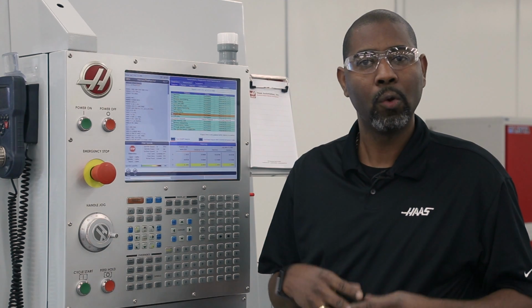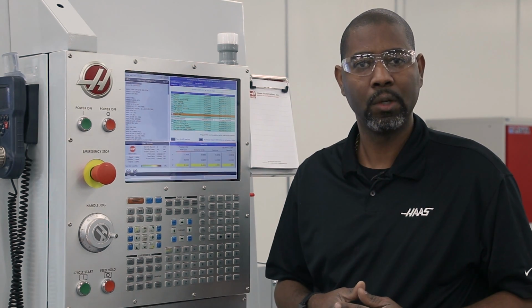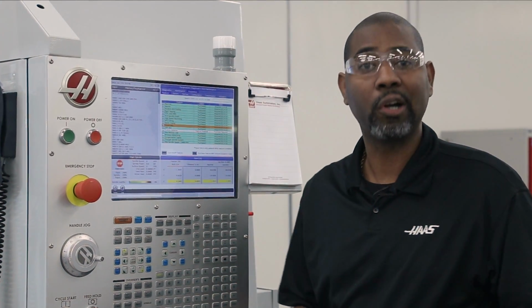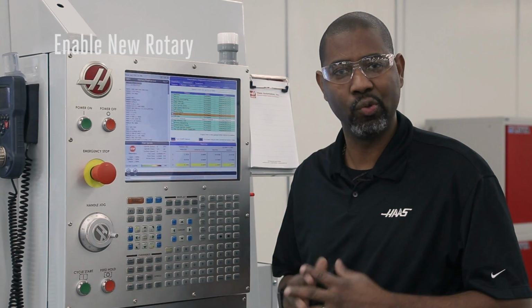In this video, we're going to talk about rotary files in the Haas next generation control. Whether you want to enable a new rotary, disable an old one, or clear existing configuration, all it takes is a few button pushes. Let's enable a new rotary.